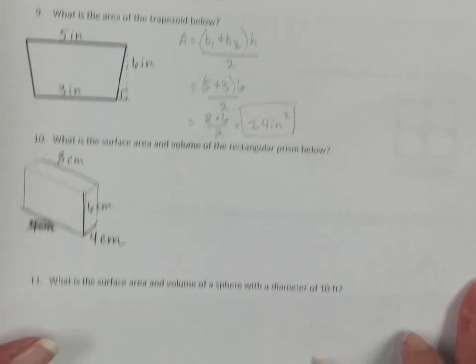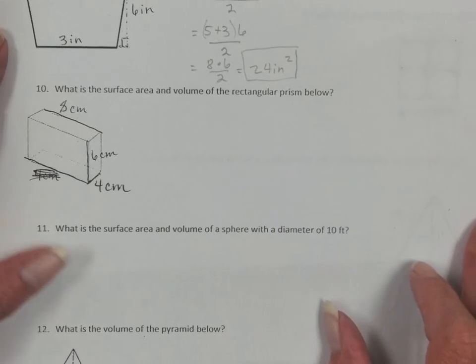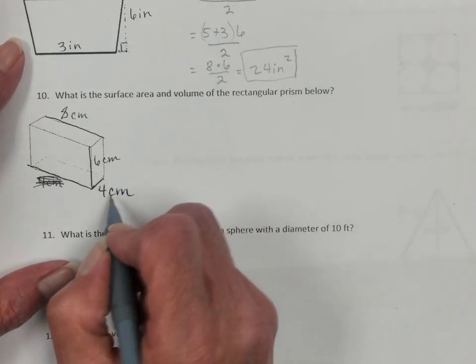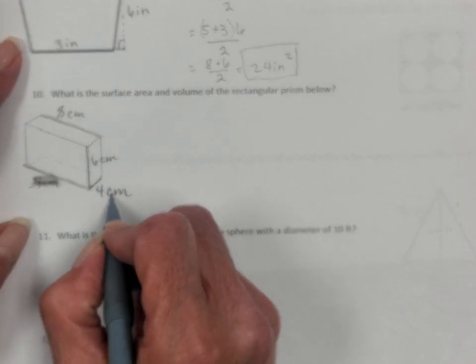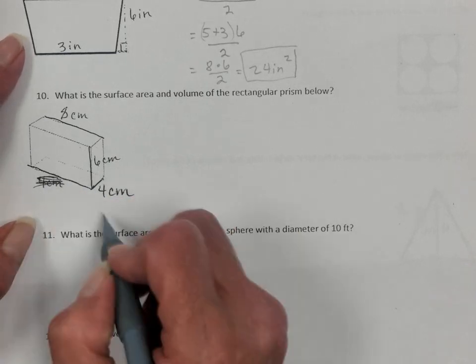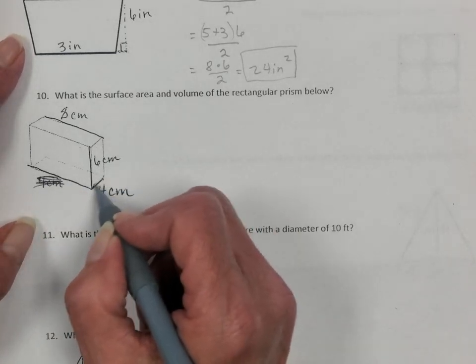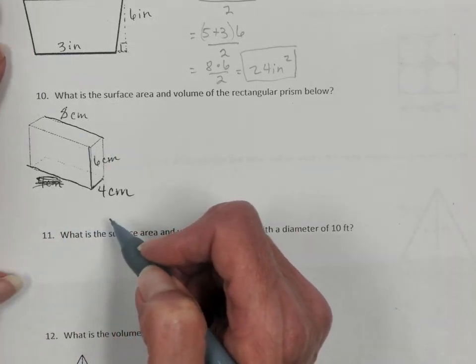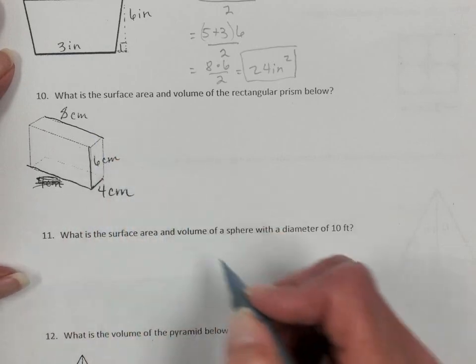Number 10, we are asked for the surface area and volume of the rectangular prism. Now, if you have not made the change on your review sheet, I messed up putting 4 cm as this long side. It should be just this little short piece. But I like to do surface area of rectangular prisms by their face sets.